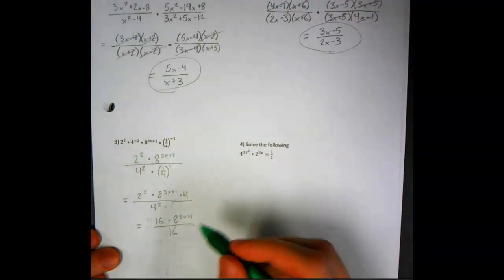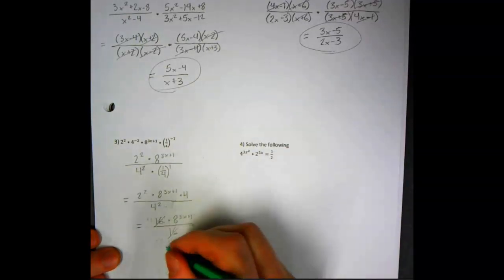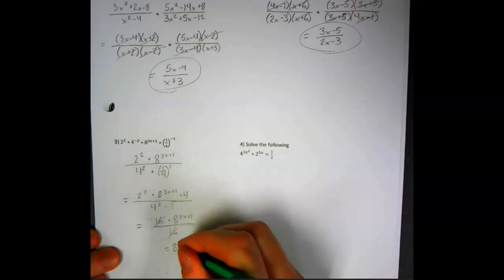Just like the last time, when you have something on the top and bottom that is the same and you're just multiplying, just get rid of them. And you'll be left with 8 to the 3x plus 1.